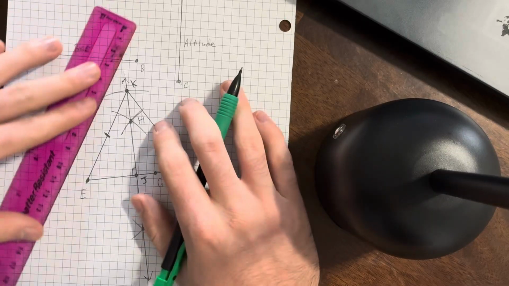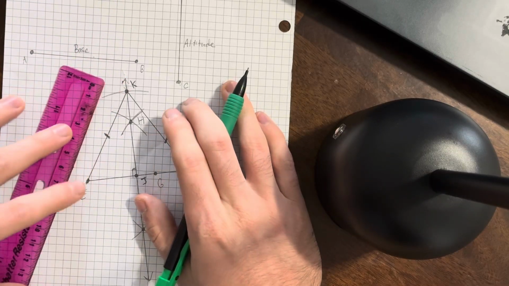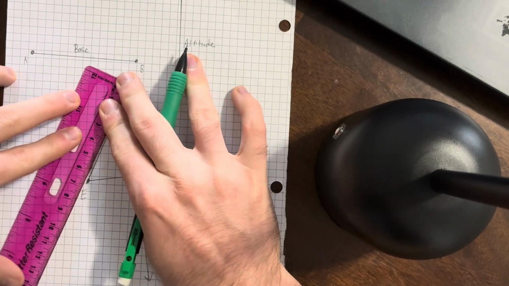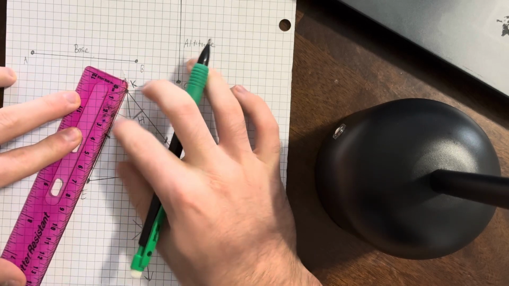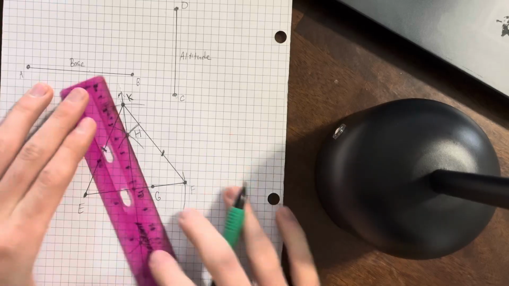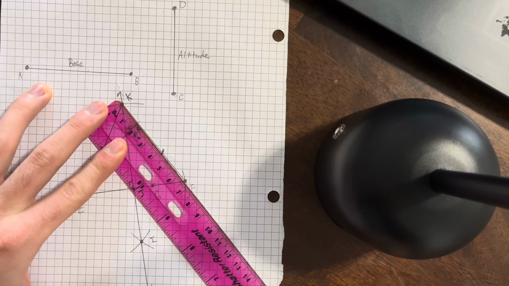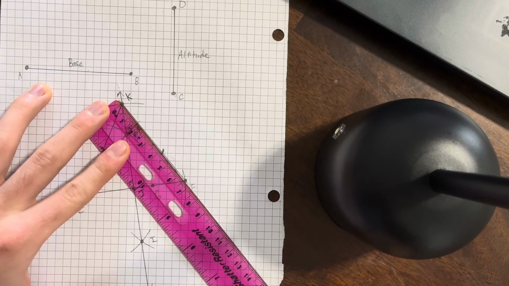We could verify if we'd like to see that our two sides EK and KF have the same length. Let's see, it looks like EK is about 6.5 centimeters. KF is also about 6.5 centimeters.